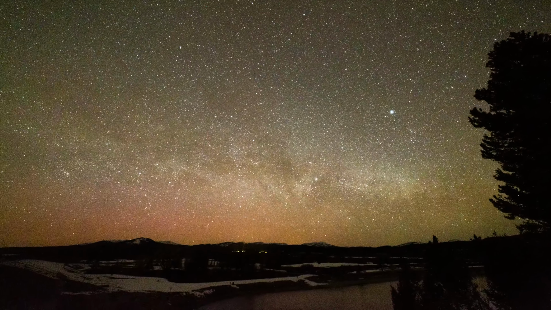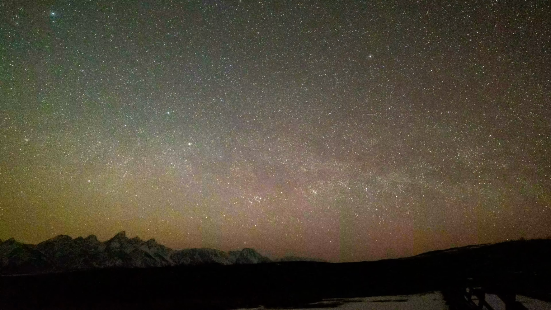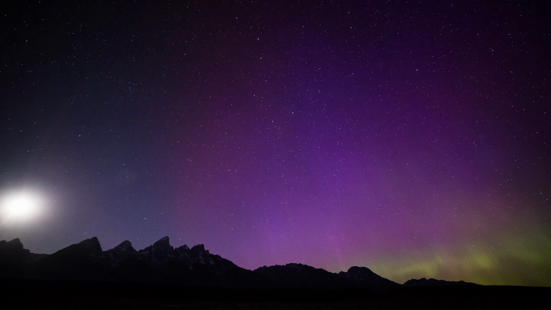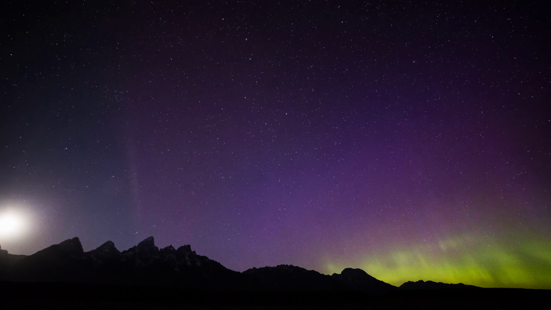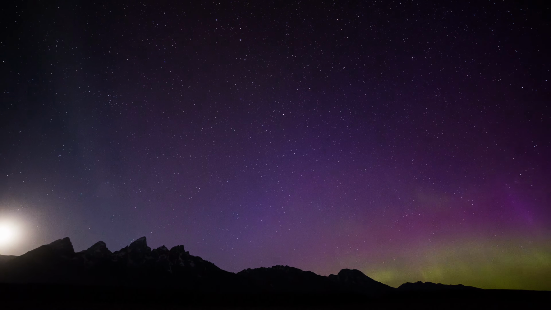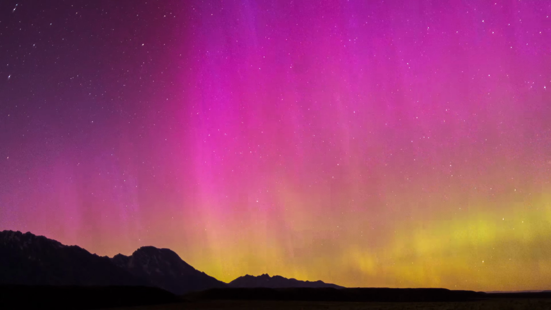Now, if it's a KP5, then I'll check the data and even do a test shot outside to see if the conditions are right. Those are kind of your more borderline values where it could go either way, the KP4 or 5. But once you get to KP6 or above, that's when I'll be out all night photographing the northern lights. If you get something as high as KP7, 8, or even 9, you could see them much farther south, like in southern states or even the southwest.